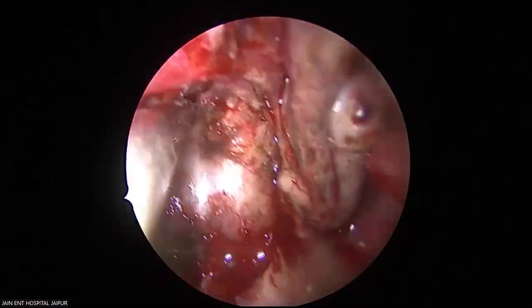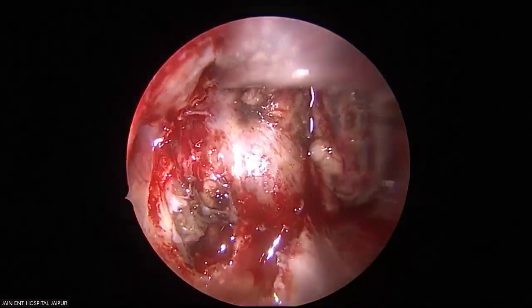See the bone removal. See the adequate bone removal everywhere.